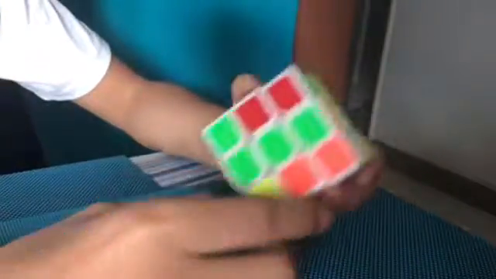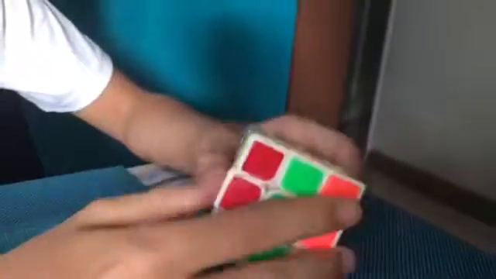So 1, 2, 3, and now you solved it. 4. That's how you solve a Rubik's Cube.